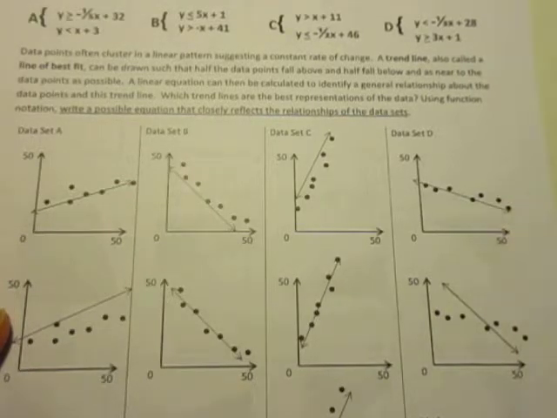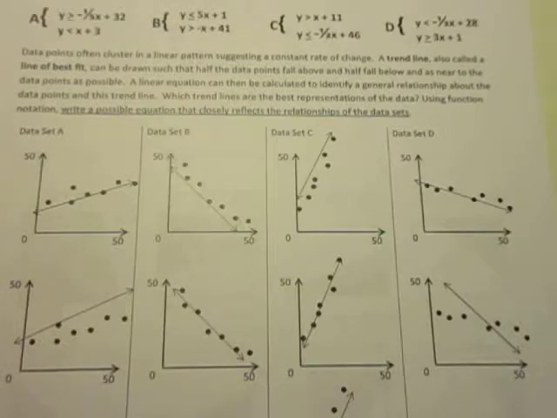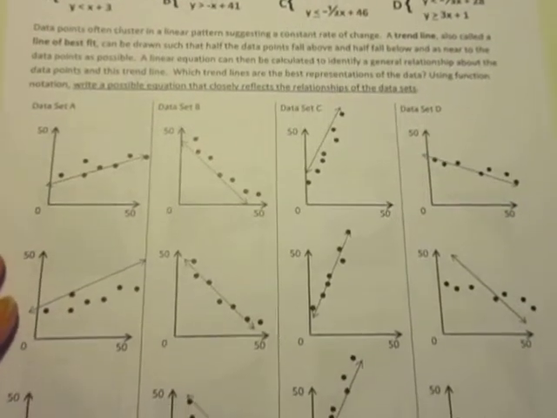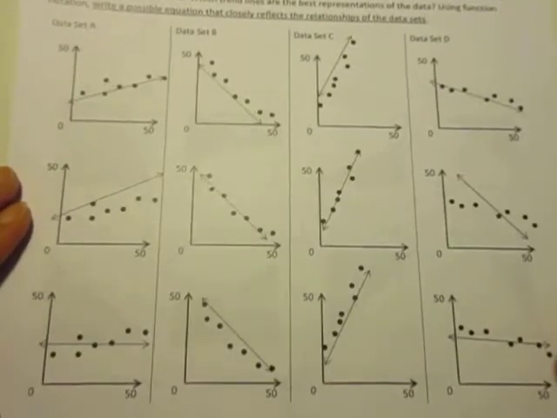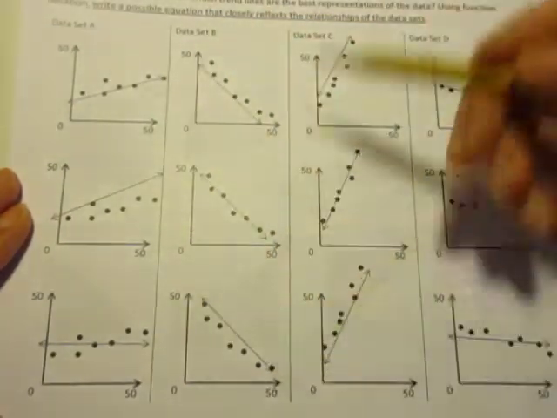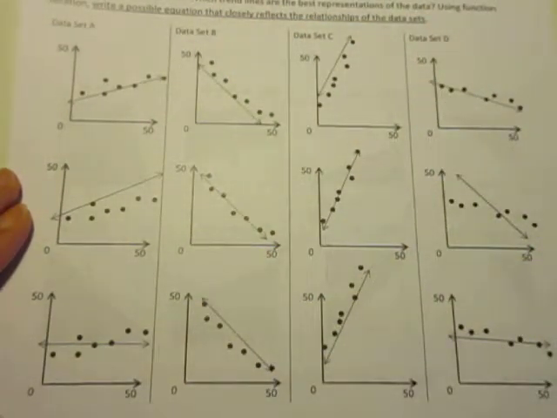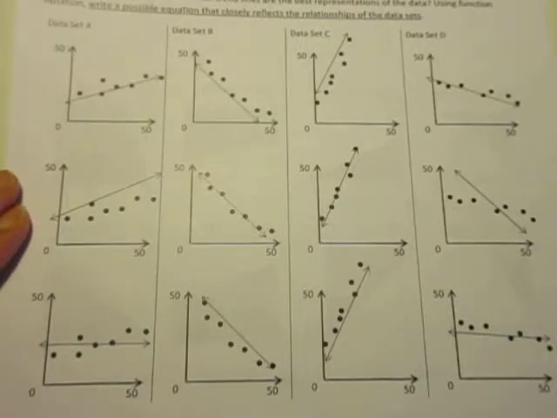The linear equation can actually be generated through a process called least squares regression. We're not going there. We're just going to look at which of these lines best reflects the data. So I've got 4 different sets here, and they're in columns. And we're going to look at which line most closely represents the data given.